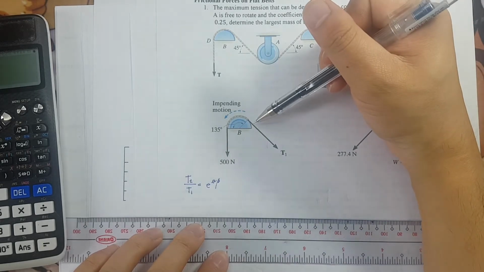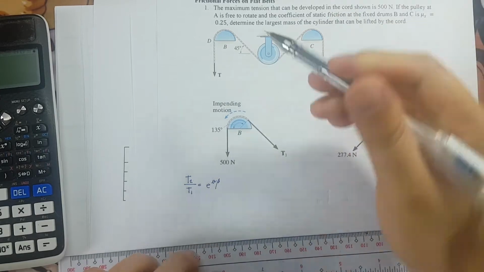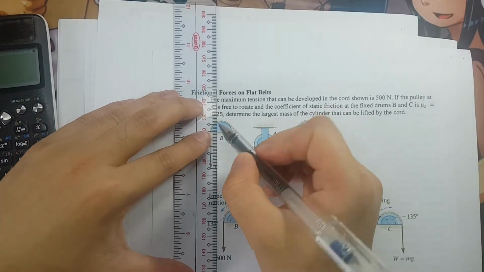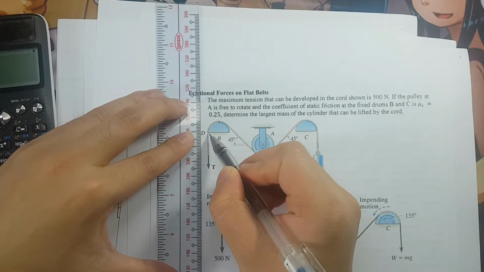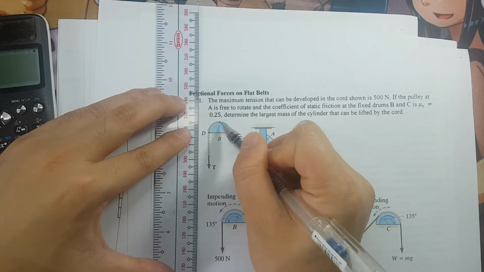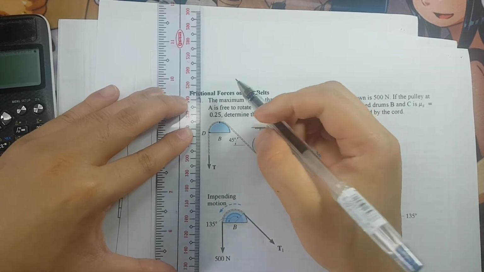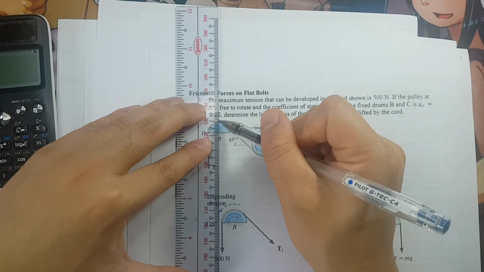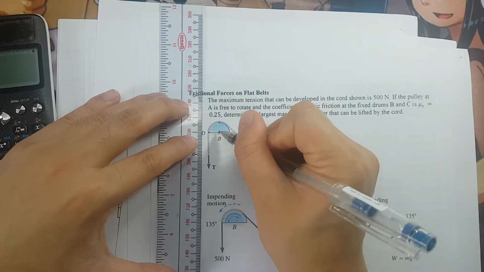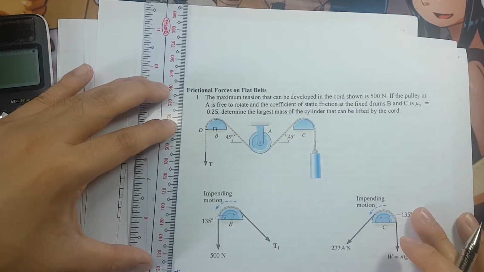So if we define this part here, this is T1. Then the angle involved here would be, take note that from this point to this point, we have a contact, it is in contact with drum B. So we are going to include this. But take note, it is 1/4 of a circle. Therefore, the angle here is 90 degrees.